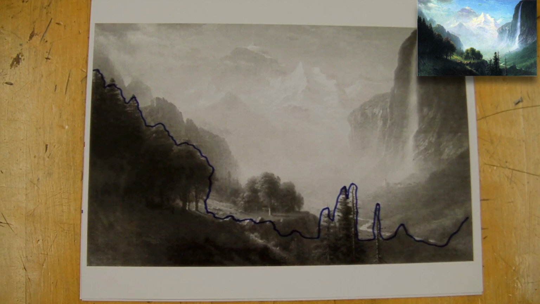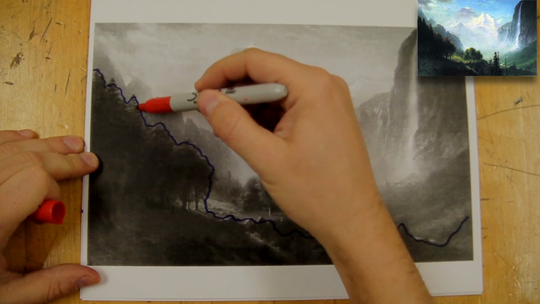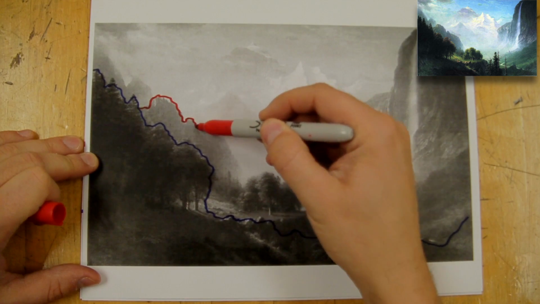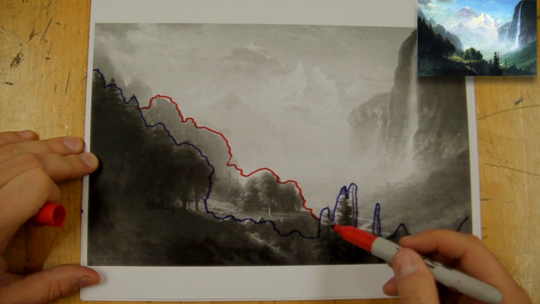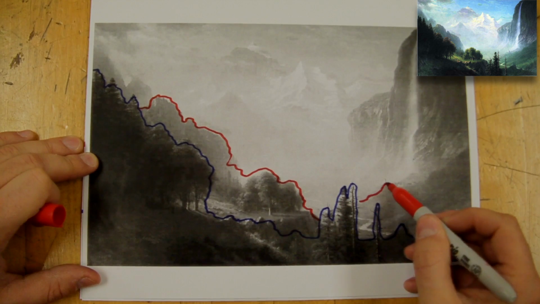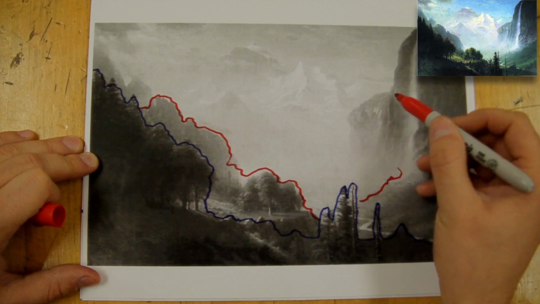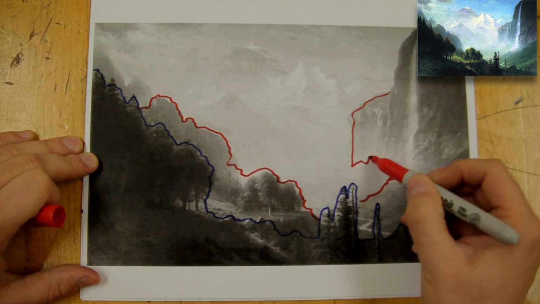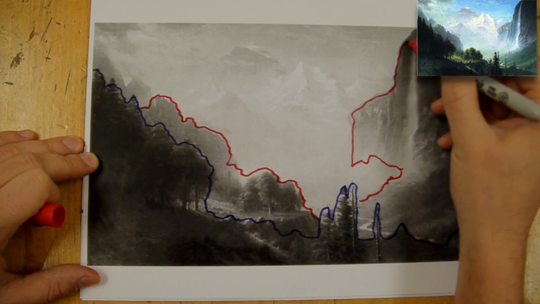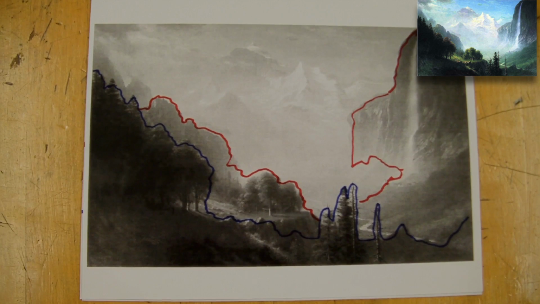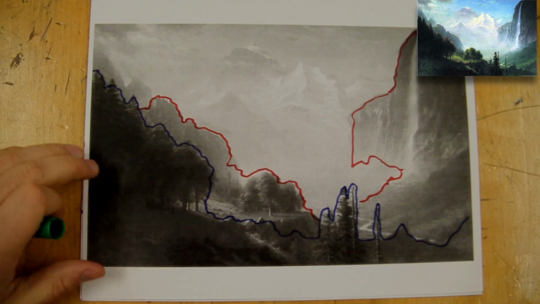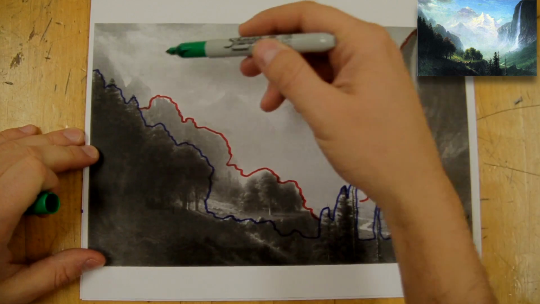Now what I'm going to do next is trace over where our middle ground would be. The middle ground is something that's moderately far away, right over here. You can see these trees right here. They go down below this, and then they come back up the other side. Now there's fog here, but obviously you're not really going to be able to see it. So right there, that would be my middle ground. And then the last part of it would be the background, which is objects that are very far away.